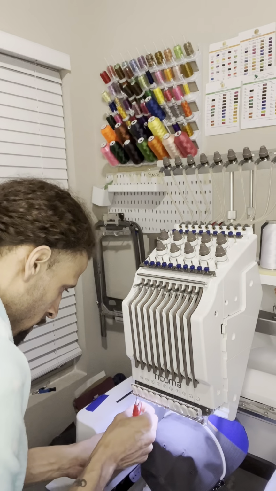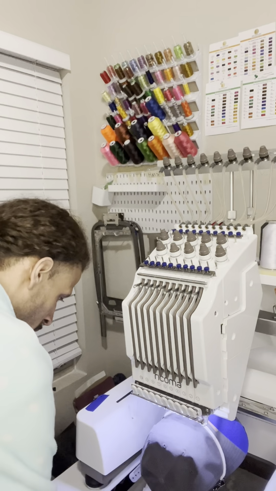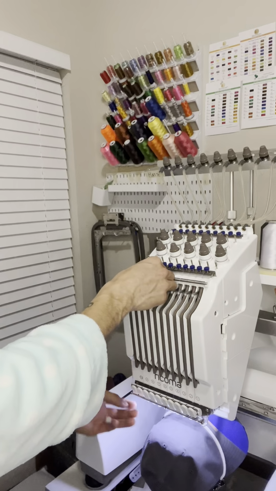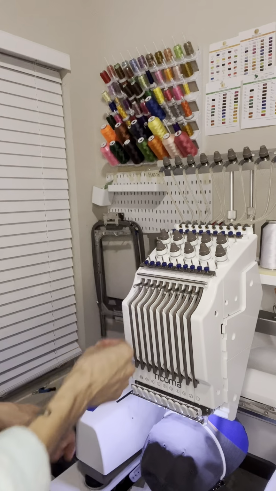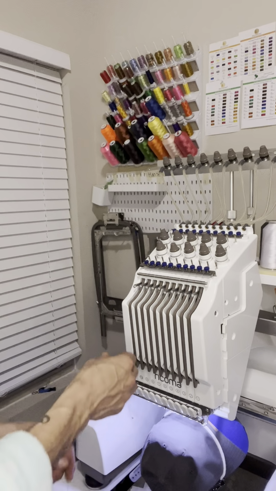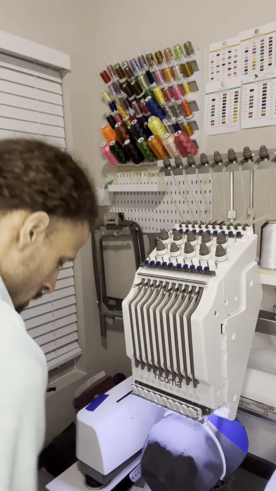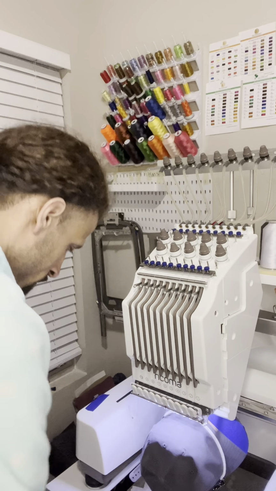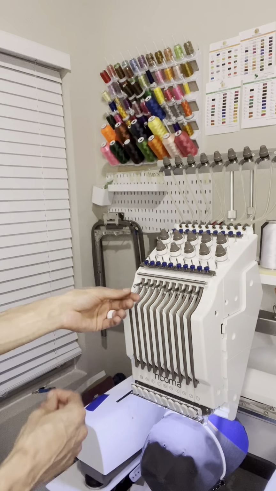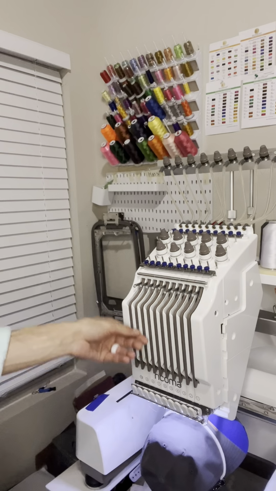I'm not going to rethread that all the way. I don't even really need that color. Now number 9. All the way up to the blue knob, pull it through. Snip it and toss it. Uh-oh. And then you can rethread up here.